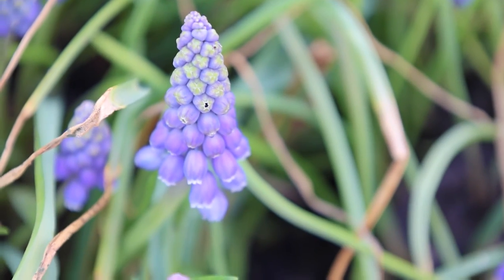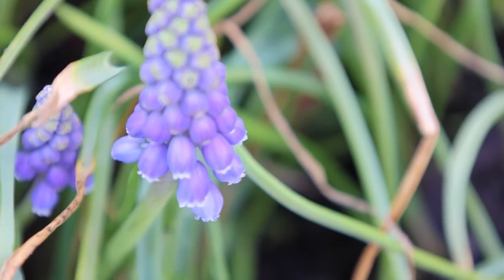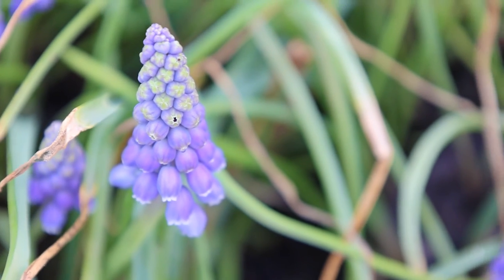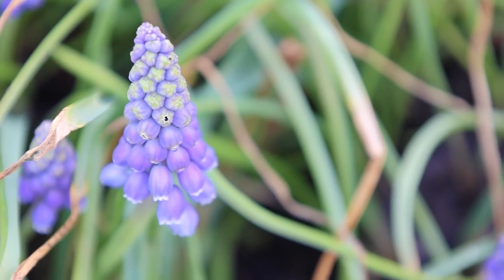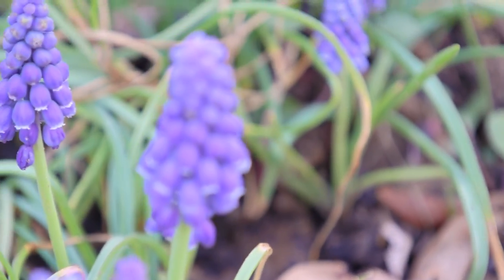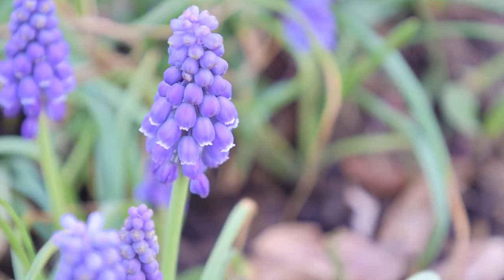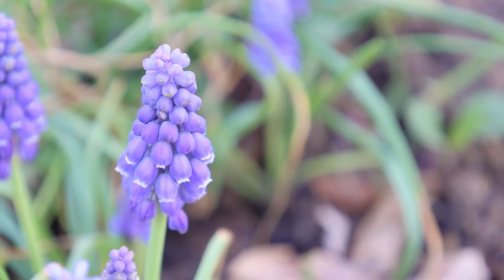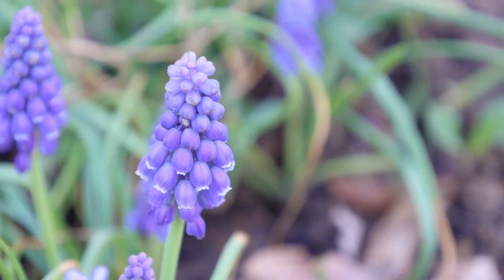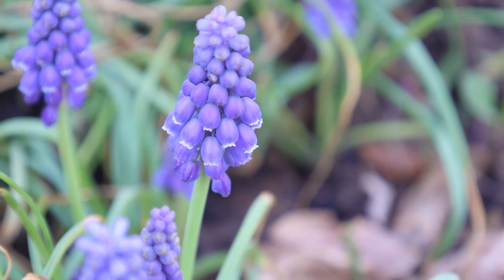And once again, you can see how the bottoms are all bloomed out, and the top is still getting ready to bloom out on this one. But on these over here, the whole thing is budded out. They make great little arrangements. I need to take some inside.